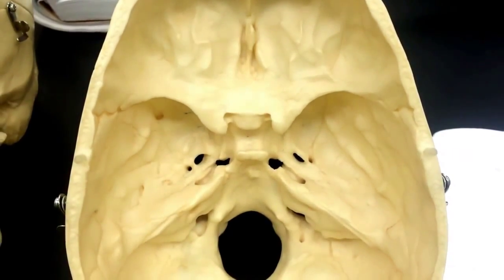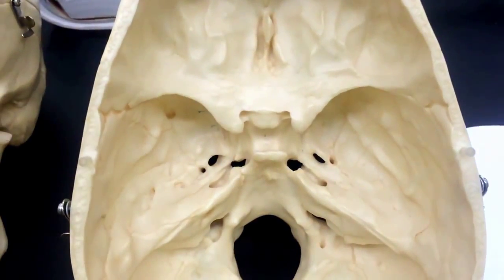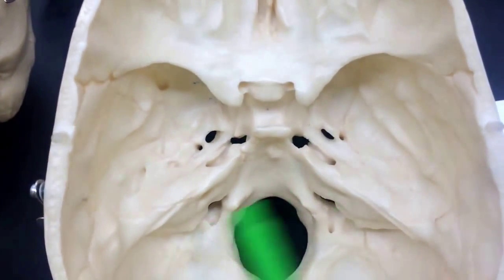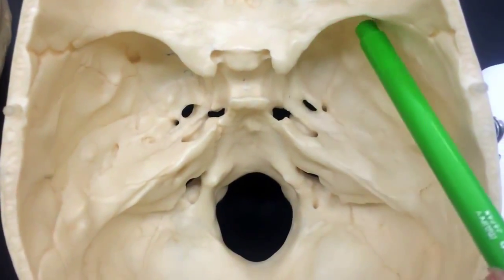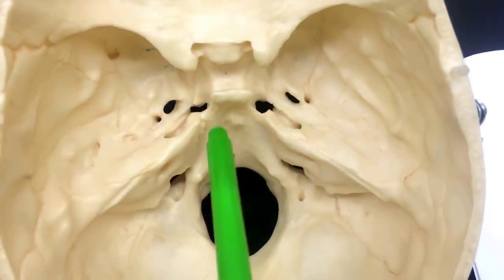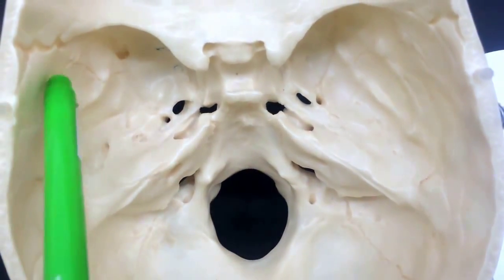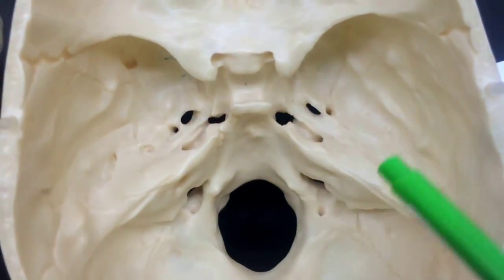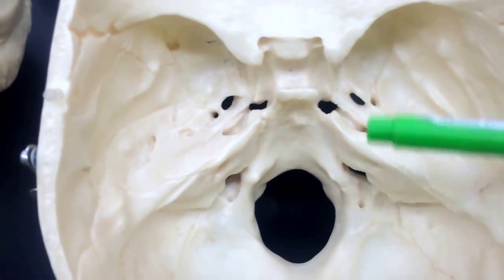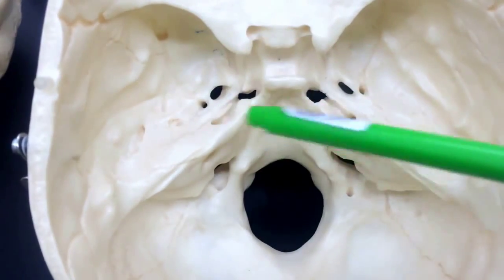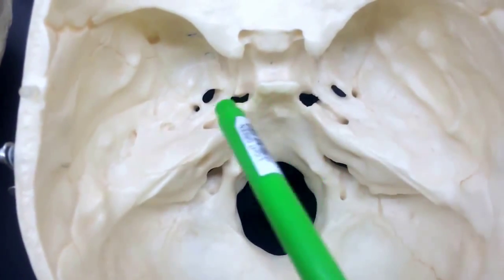Now there are two bones that you can see here within the skull. This whole area, this whole region, is our sphenoid bone. It looks like a bat, really. So this whole bone here is the sphenoid bone.